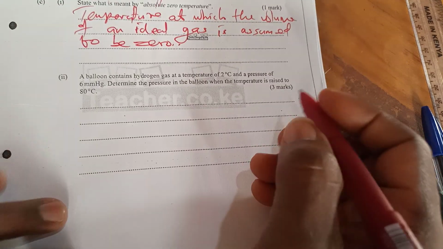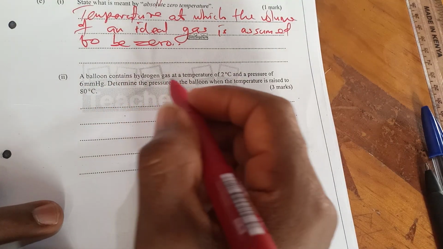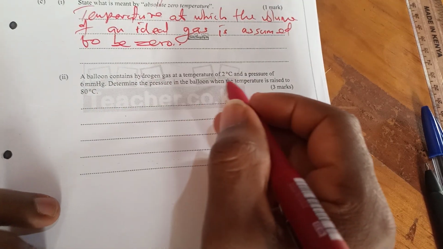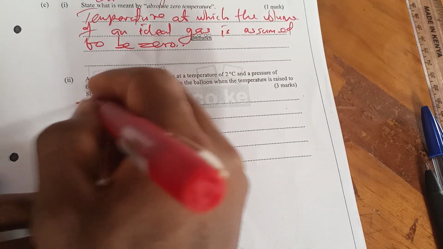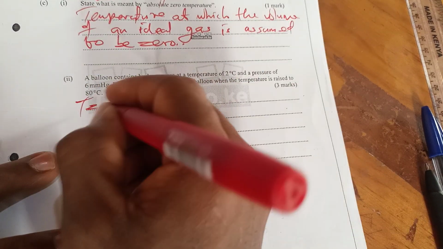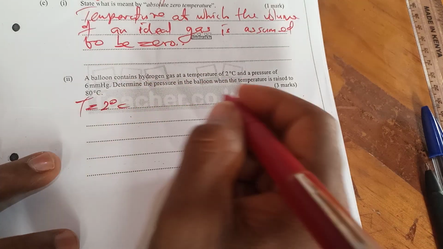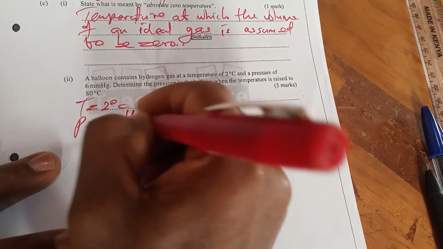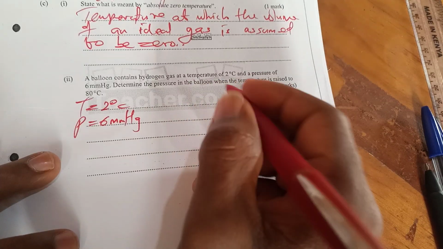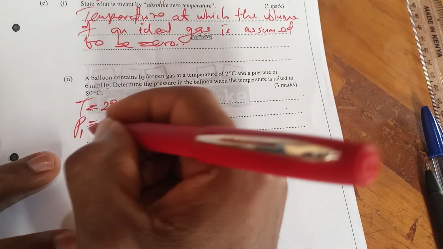Then the next question: a balloon contains hydrogen at a temperature of 2 degrees centigrade and a pressure of 6 millimeter mercury. So we have temperature 2 degrees centigrade, we have pressure 6 millimeter mercury. Determine the pressure in the balloon, that is pressure 1.